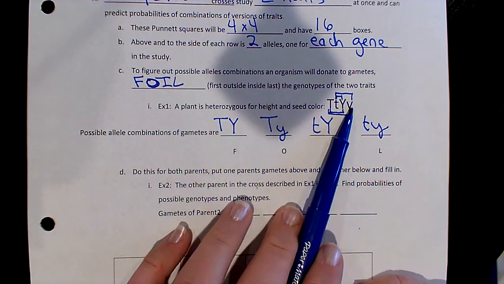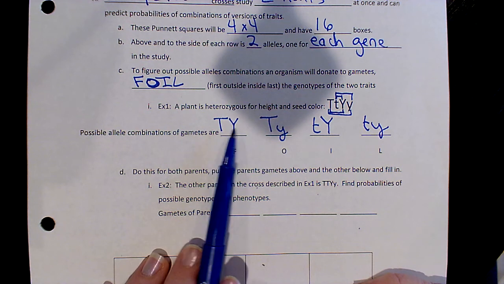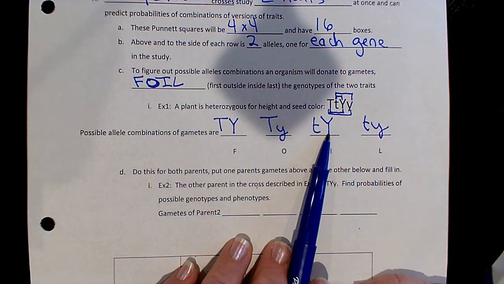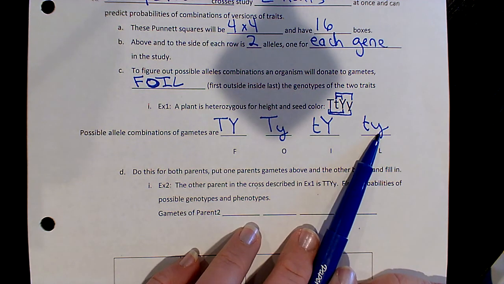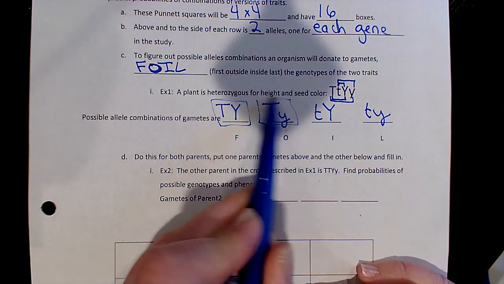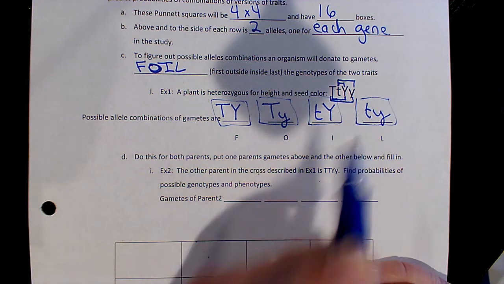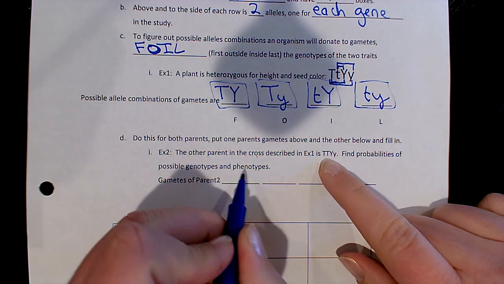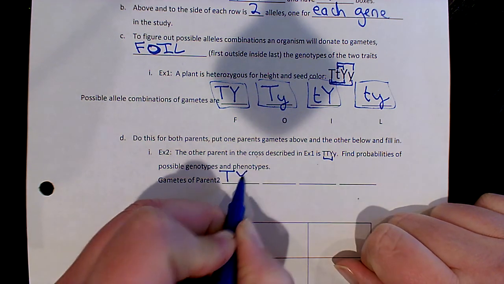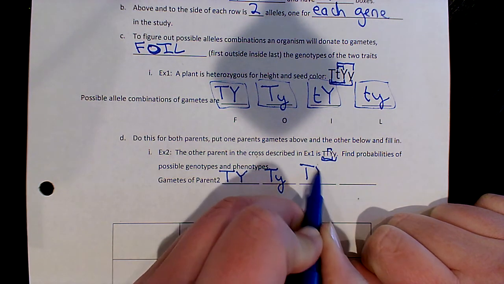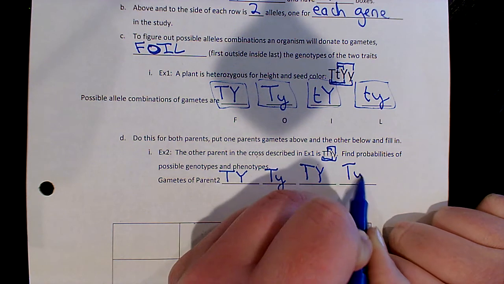Okay, so if this was my parent, 25% of them would have the tall allele and the yellow allele. 25% would have the tall allele and the green allele. 25% the short allele and the yellow allele. And 25% short and green. So you do this for both parents, and these are what go down the side and across the top. Okay, so this is one parent. Our other parent is big T, big Y, little y. So I go first of each letter, big T, big Y, outside, big T, little y, inside, and last of each letter, like that. Okay, so see if my whole Punnett square fits.